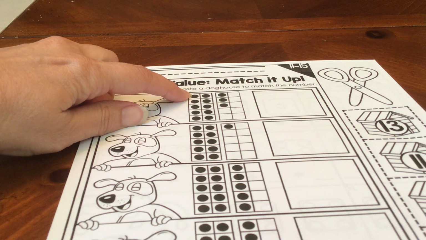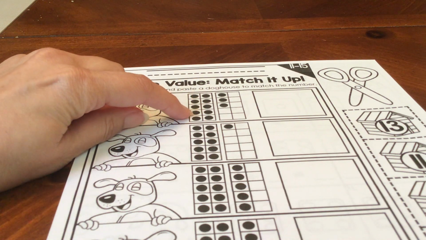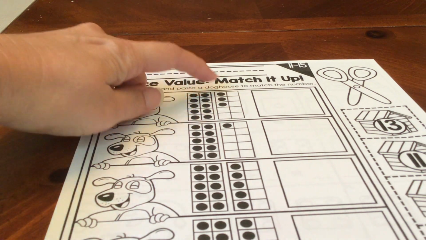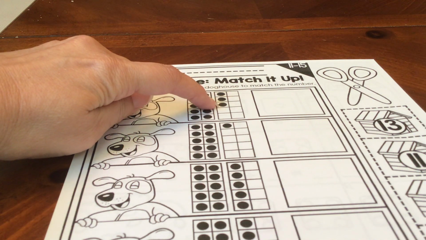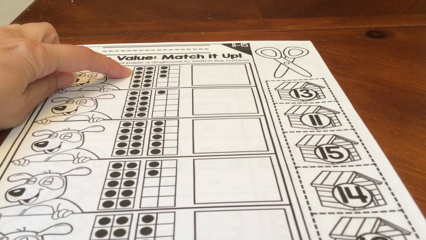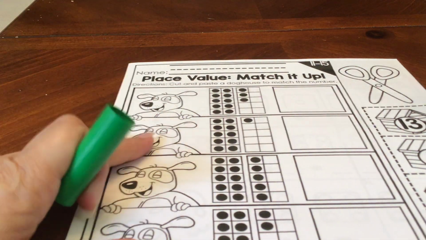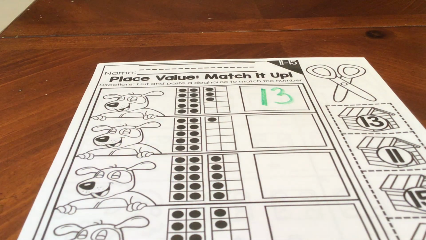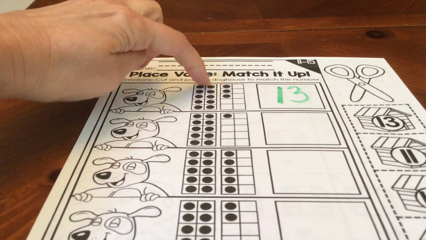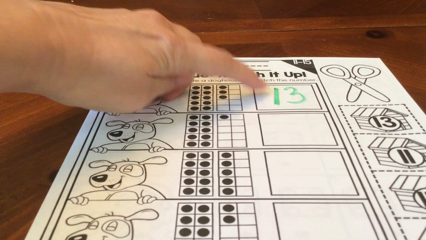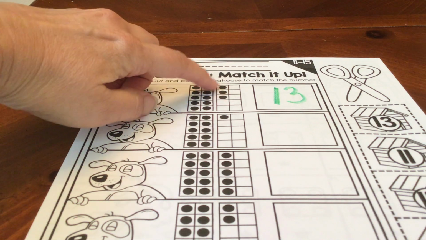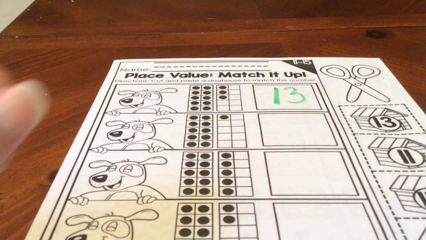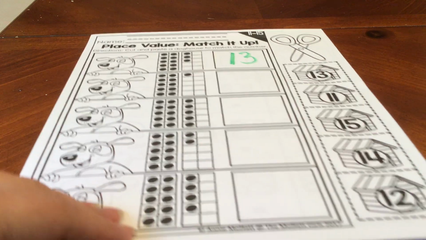Here's our tens frame. Let's count. 1, 2, 3, 4, 5, 6, 7, 8, 9, 10, 11, 12, 13. So this number is 13. I'm going to write it, or you could cut it out and glue it. 13 is a 1 and a 3. We can remember that because we have a group of 10. A group of 10 is where our 1 comes from. One group of 10 and 3 more makes 13. Do all the rest of your boxes. Good job.